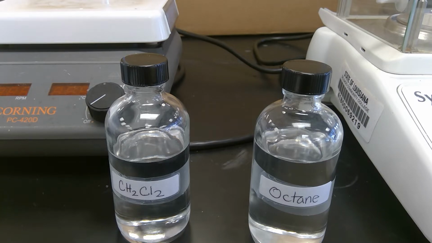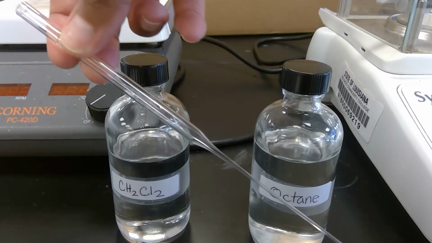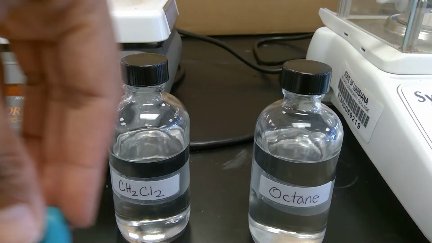When we look at Aldrich for octane, it tells us that the CAS number for octane is 111-65-9, and the density that corresponds to octane for Aldrich is 0.703 grams per milliliter.